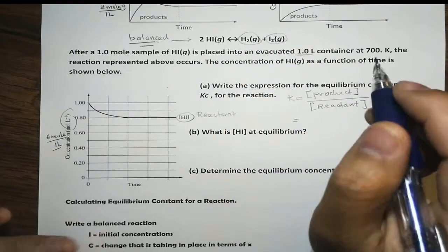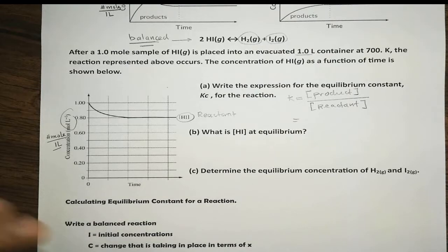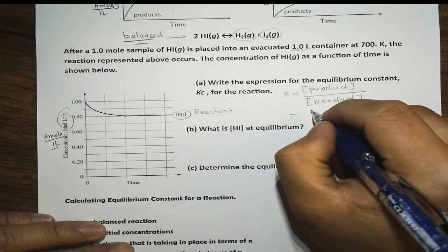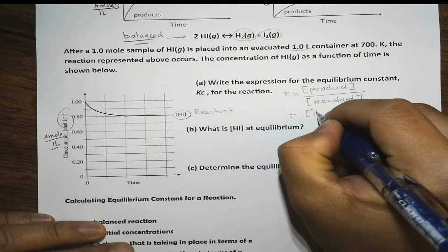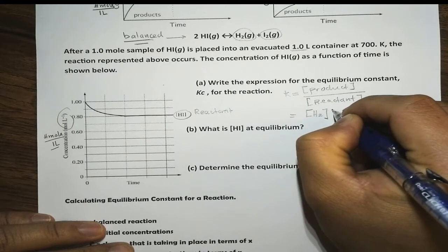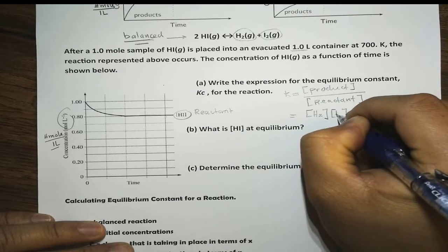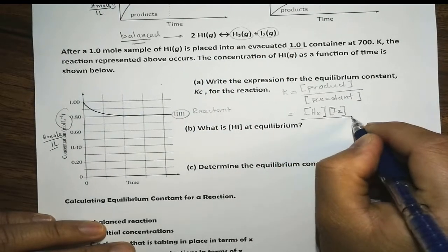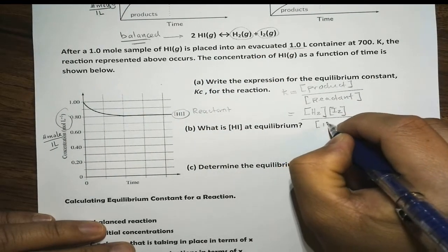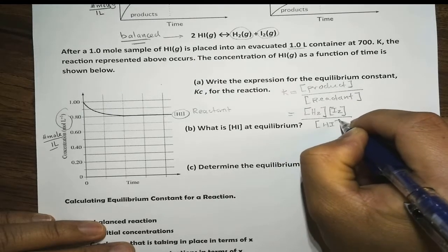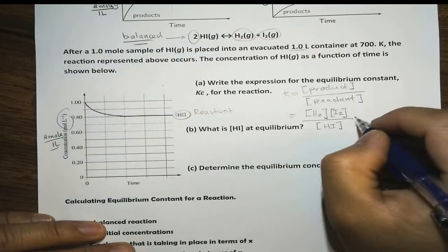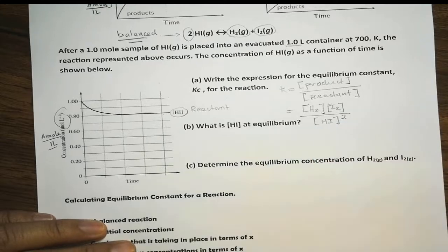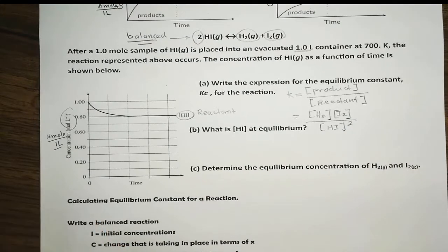Those are products. And of course, we always ignore solids and liquids. Both of these are gas. So we just have H2 in terms of concentration, and then we have I2. That's the product. So what's the reactant? We have HI. But look at the coefficient there. That coefficient becomes the exponent. And that's it. It's not hard for the equilibrium constant.